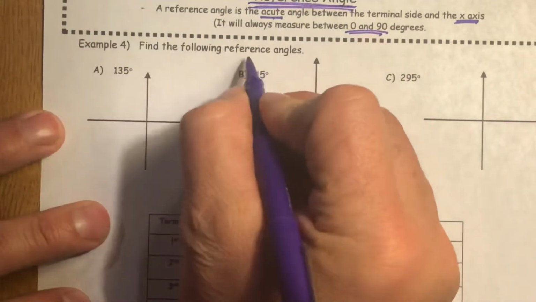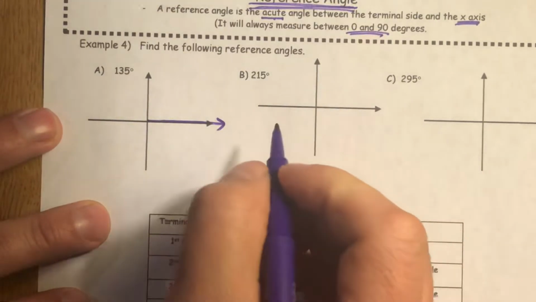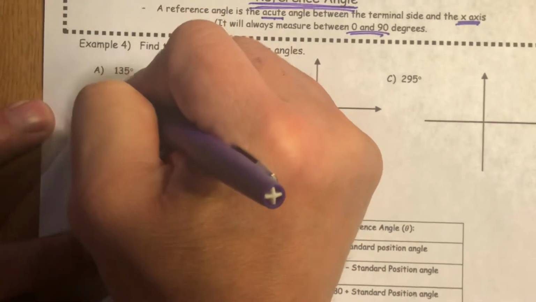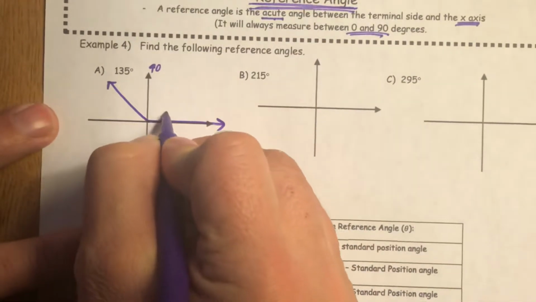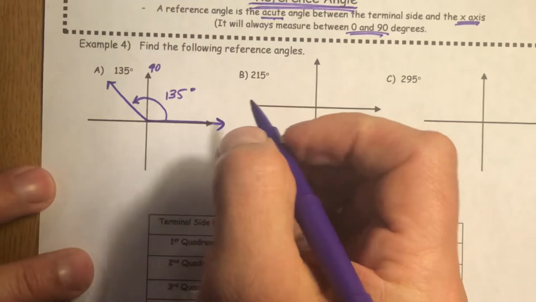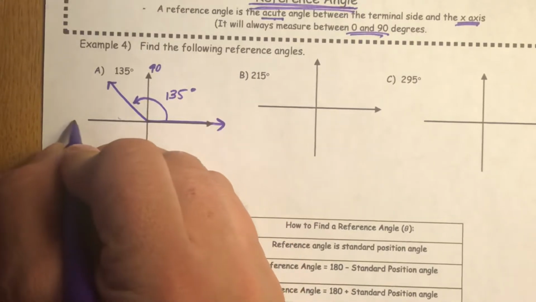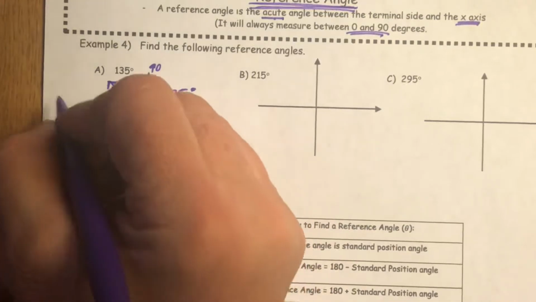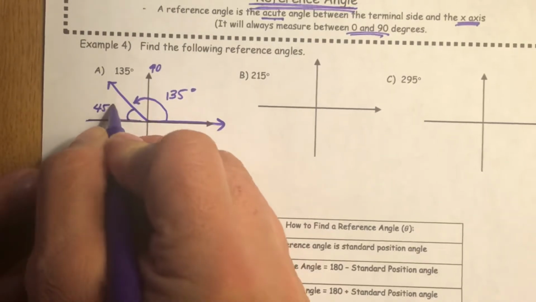So find the following reference angle. 135, I'm going to start with my initial side. I'm going to go to 90, plus another 45. So if I go up to 90 and another 45, that's going to give me 135 degrees. Now, the reference angle is this guy right here. It's the x-axis and that terminal side. So this would be 45 degrees.